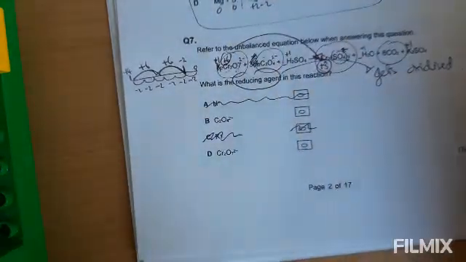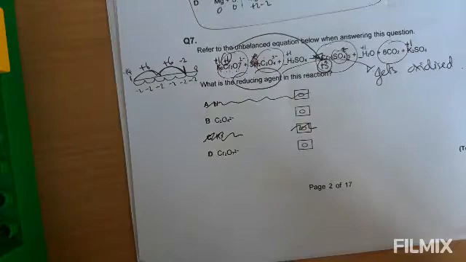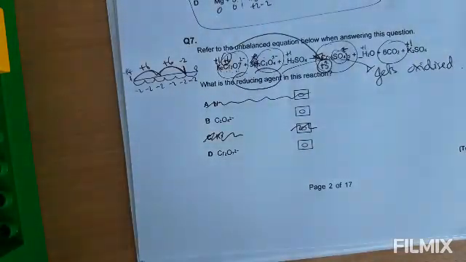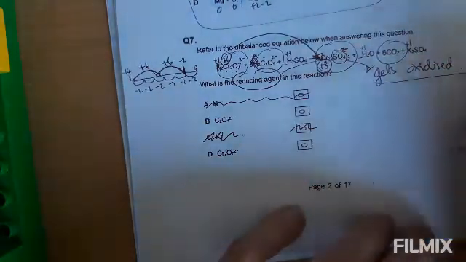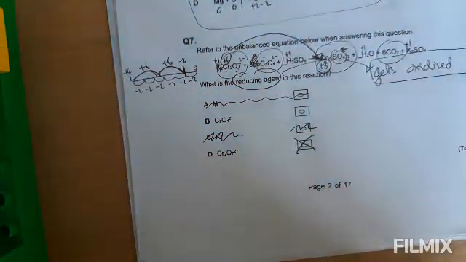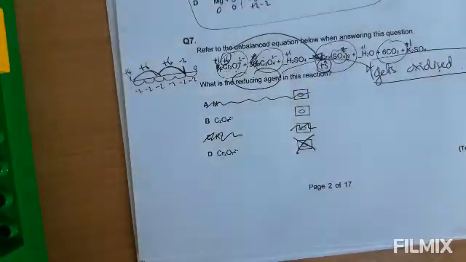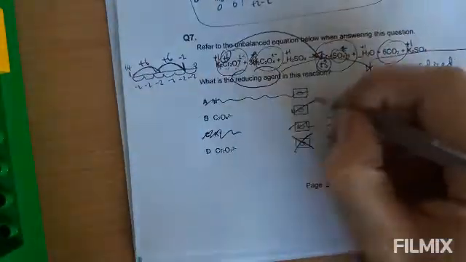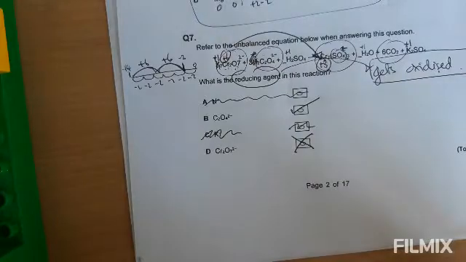The chromiums are getting reduced. Hang on a minute. That's not that. So if I was at this point in the exam and I was running out of time, I'd just tick this. But since I've got a bit of time, I'll just check it.